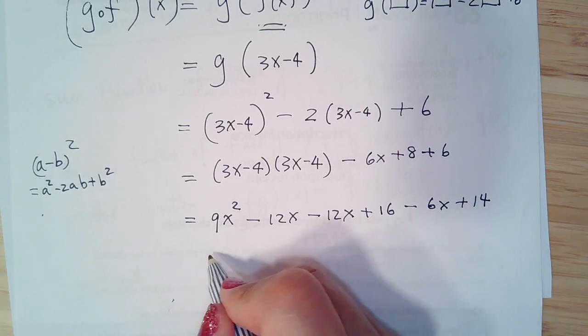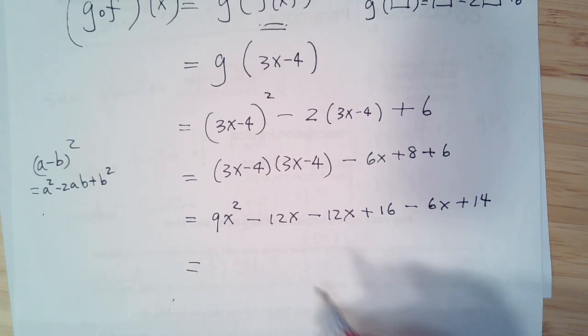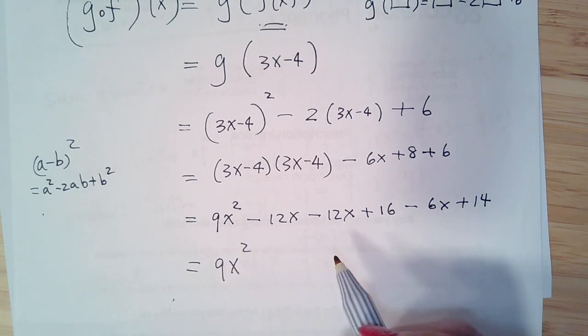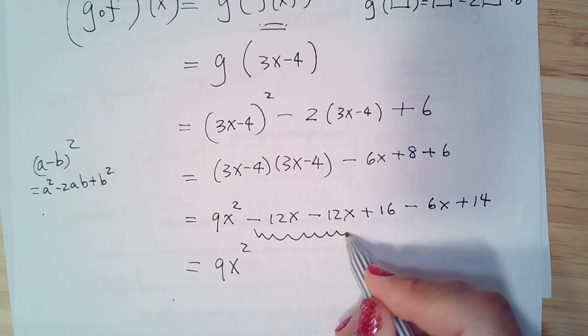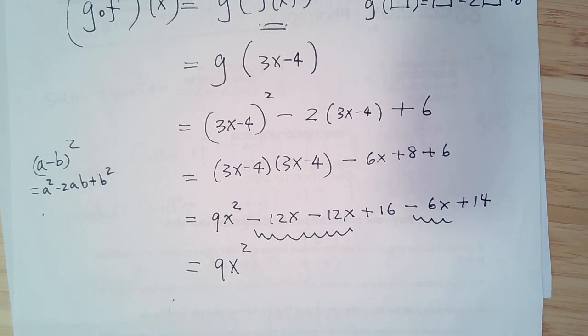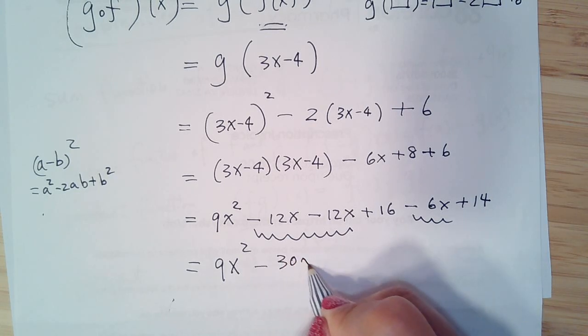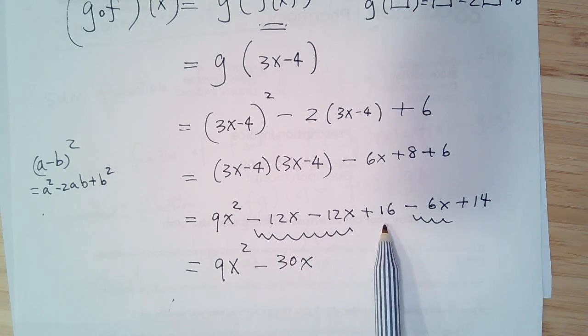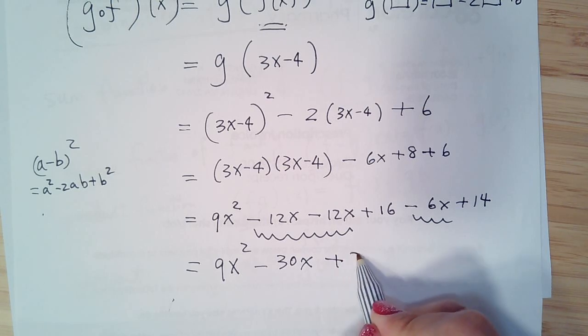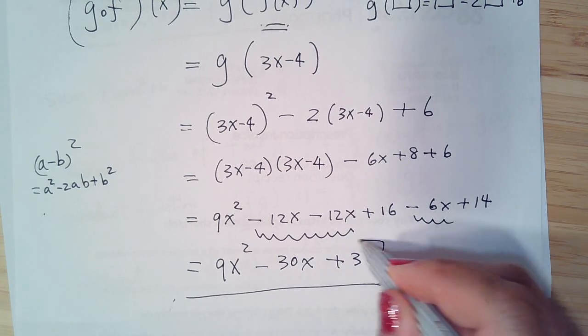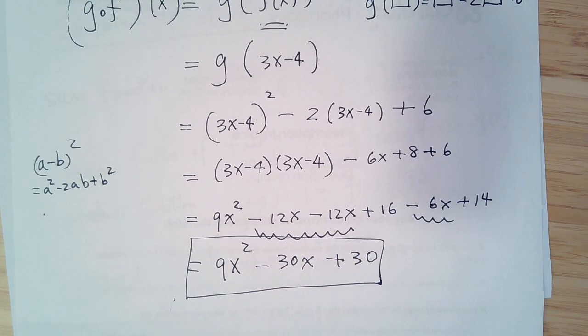Go ahead, combine like terms. 9x squared. Then the x terms: negative 12 and negative 12 gives negative 24, and negative 24 minus 6 is negative 30x. And then plus 16 and 14, which is plus 30. Bingo, we got it. All right, now I want you to go back and check.